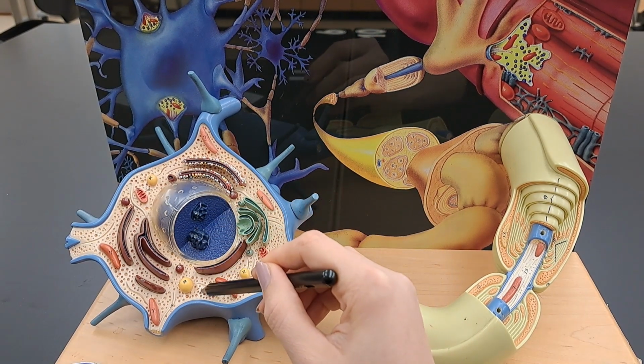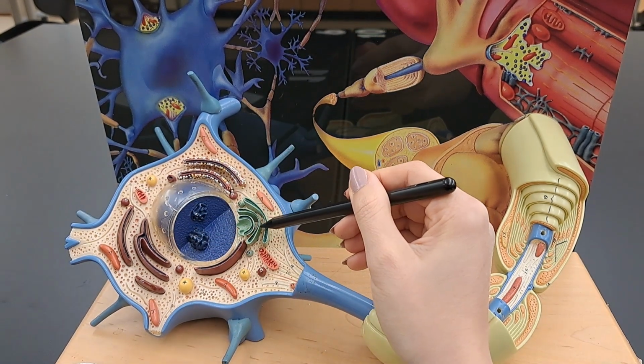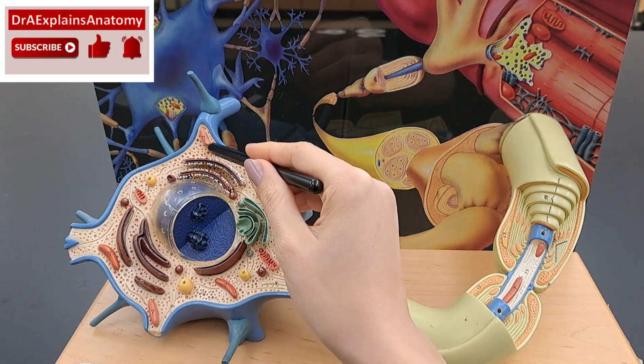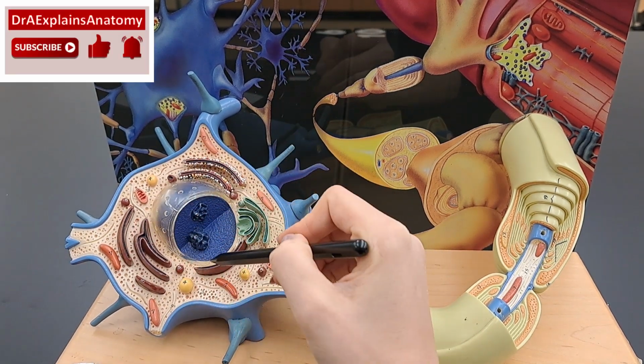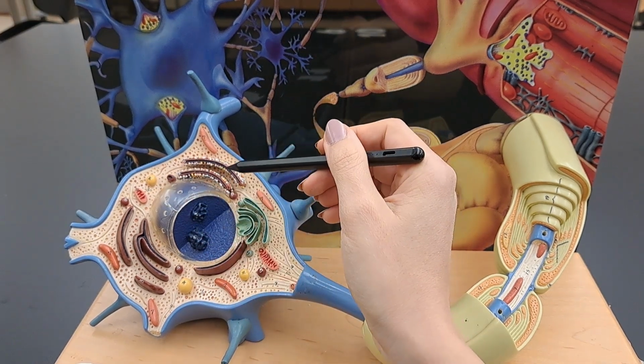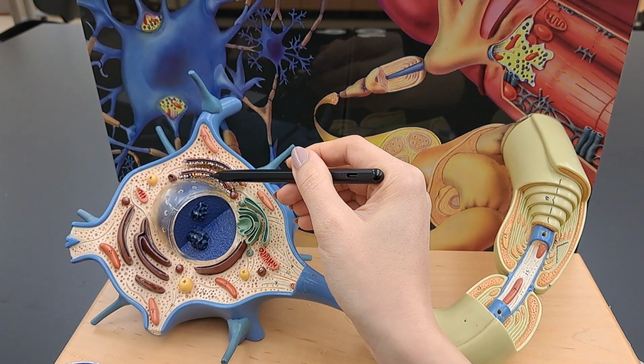In the cytoplasm, we have different organelles. We have the Golgi Apparatus, Mitochondria, smooth endoplasmic reticulum, Lysosomes, and the rough endoplasmic reticulum, which is called Nissl bodies in the neuron.